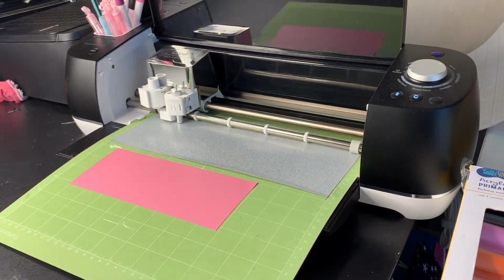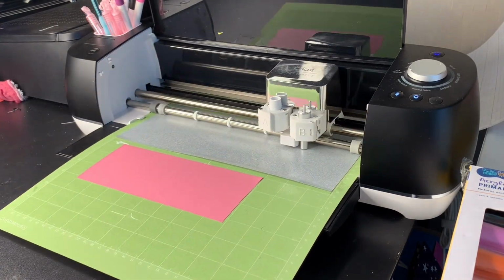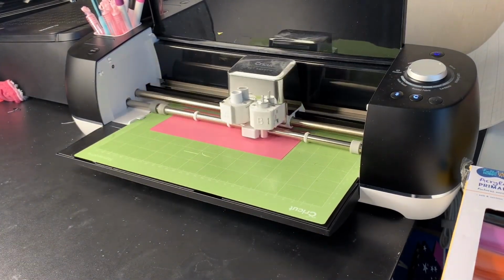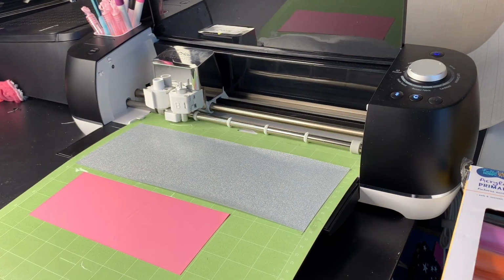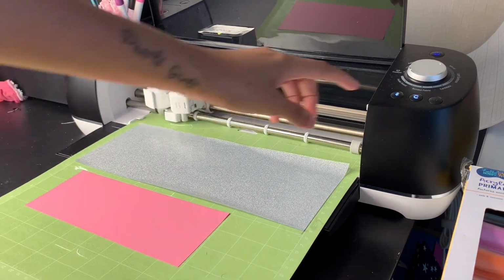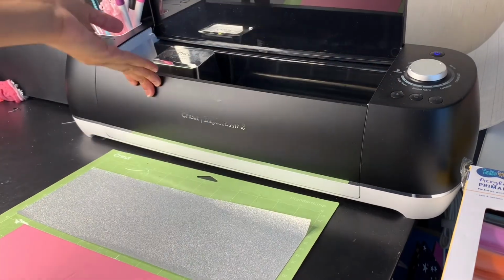So as you can see, my Cricut is cutting out the design in my vinyl. And make sure whenever you're doing the iron-on vinyl that you place the sticky, shiny side or the colored side down so that it can cut the vinyl. Then I'm going to remove my mat and weed out my vinyl, which is basically remove the unwanted vinyl that's in the way.